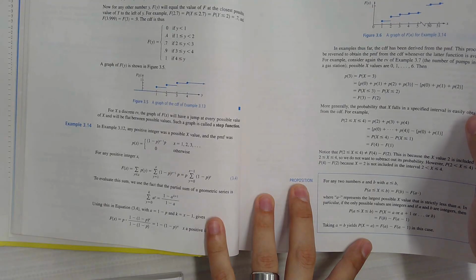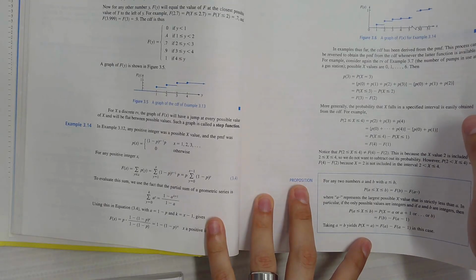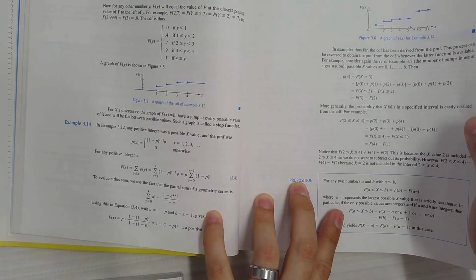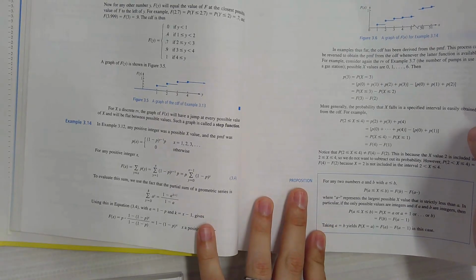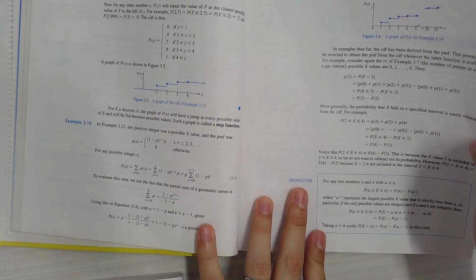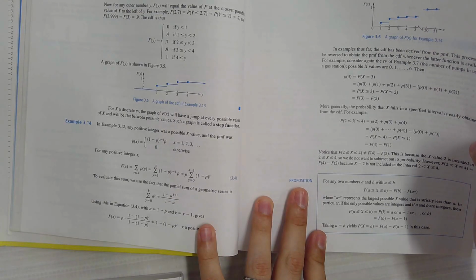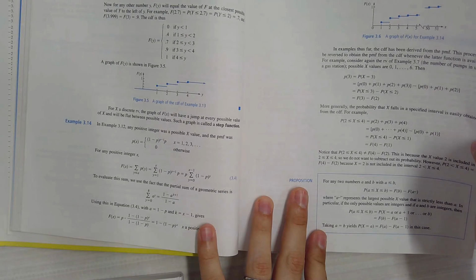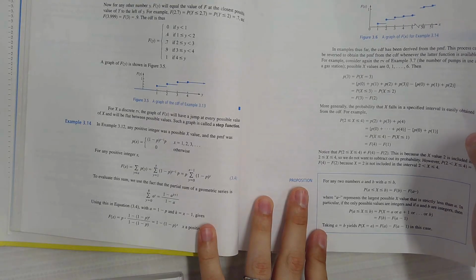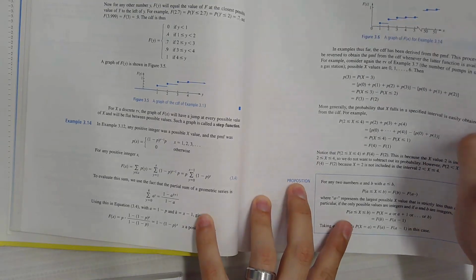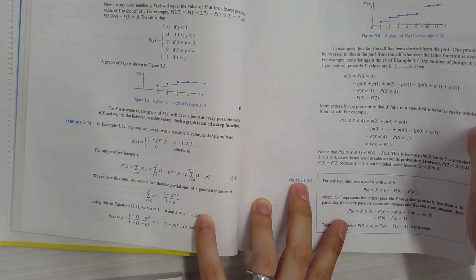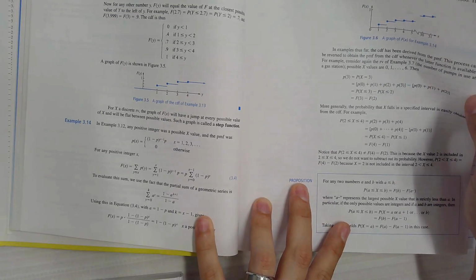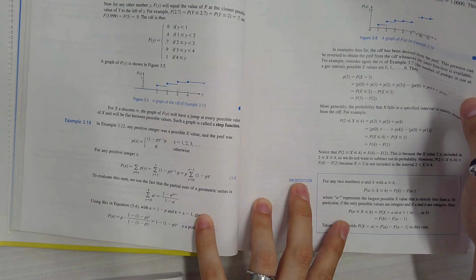Oh man, what a mess. Interesting. Okay. Because I'm pretty sure we take the integral from a to b when we have this kind of scenario happening with a continuous distribution, but this is discrete.